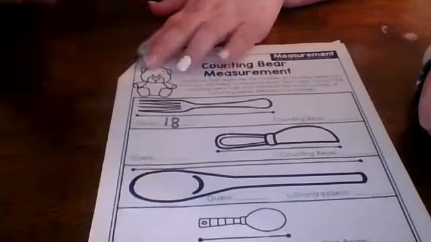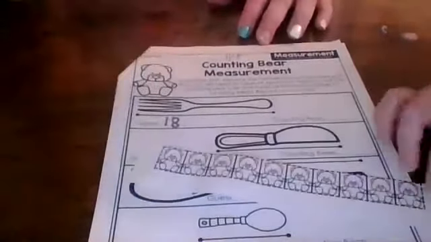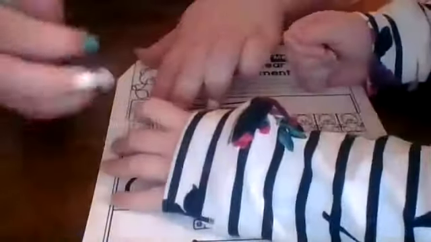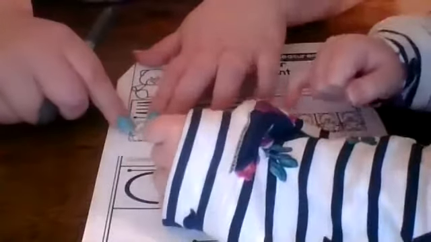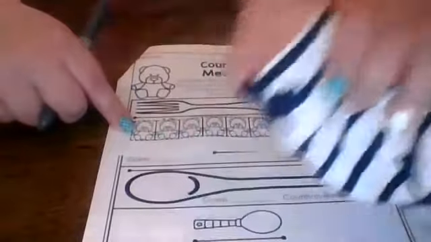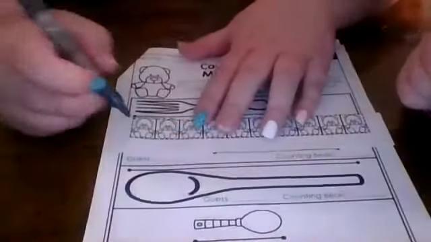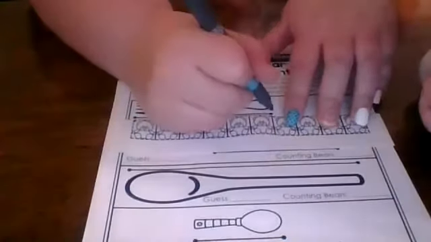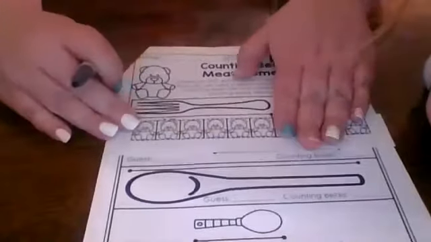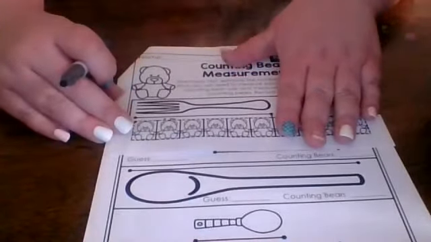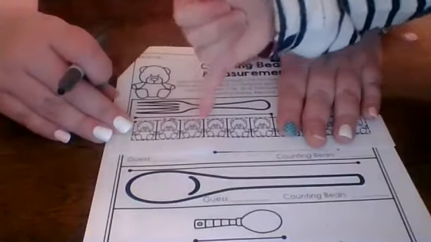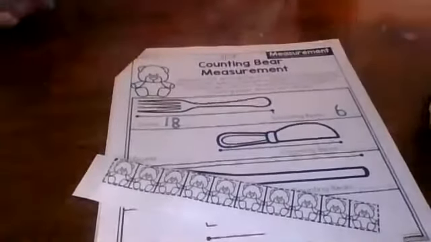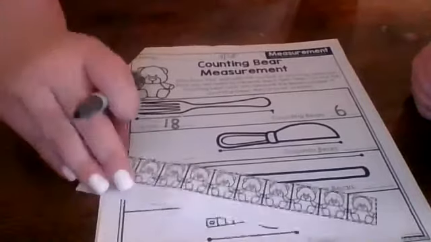Capital S and close it. And now I'm going to pass this over to her and she's going to line it up. And where are you aiming? You're aiming for that dot. You're aiming for this corner to line up with that dot. And then you're going to look for where that dot lands. So how many bears long is your fork? 1, 2, 3, 4, 5, 6. Okay? And then you'll write how many you measured on that line, okay?